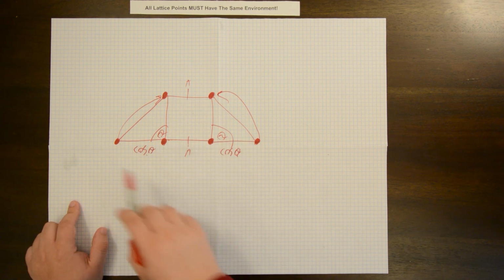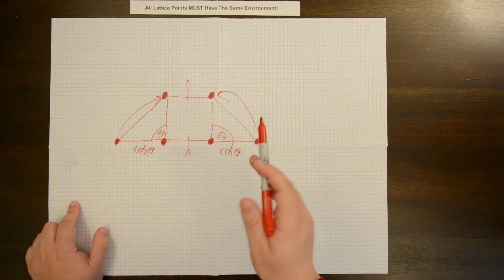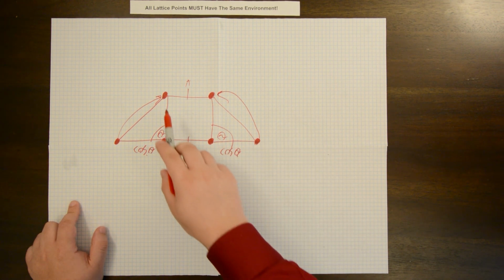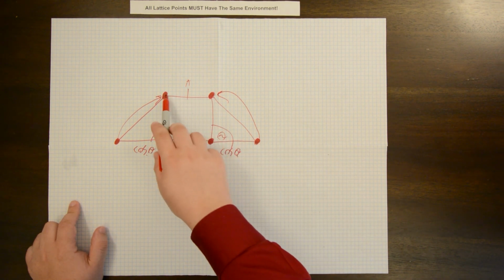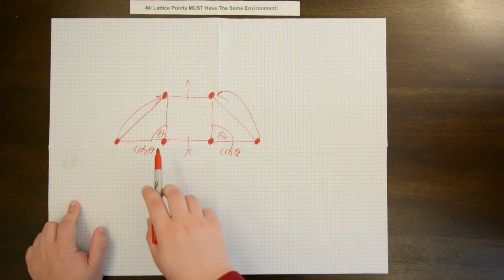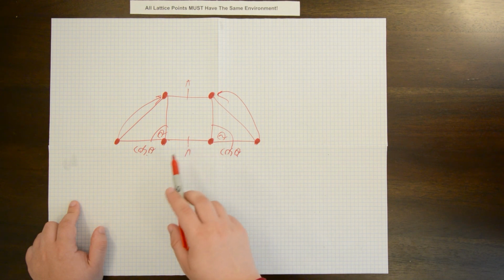And here's where translational symmetry gets really cool. Because if we assume that all these are lattice points or some other thing that requires us to preserve translational symmetry, that means that the distance between 2 lattice points must be the same in all rows of lattice points.